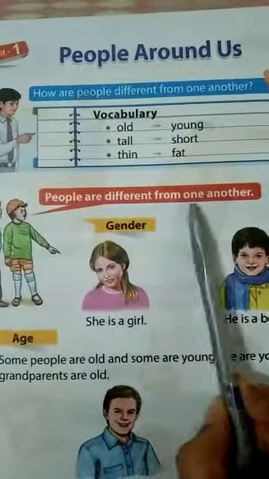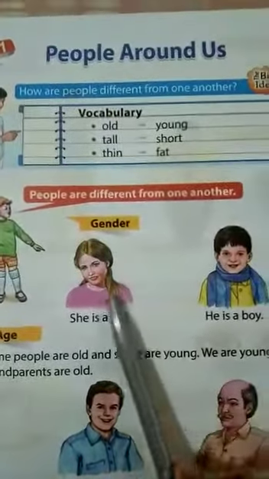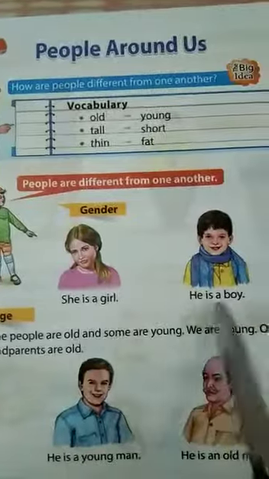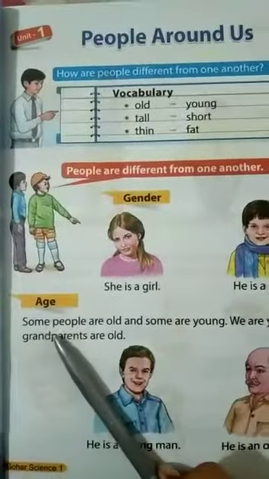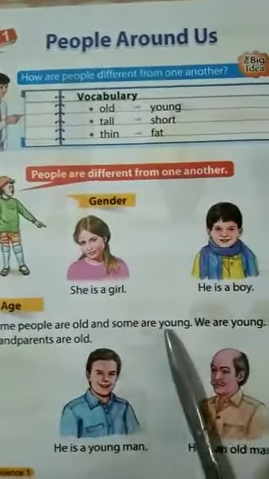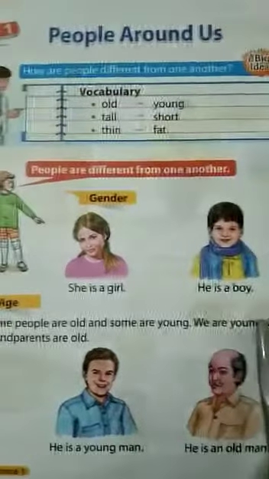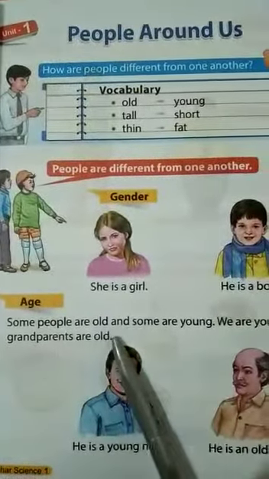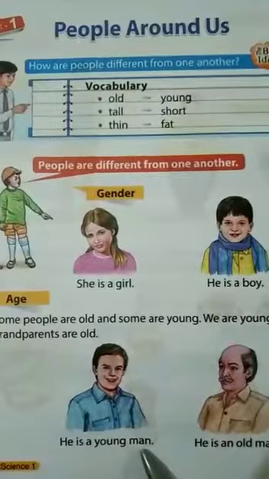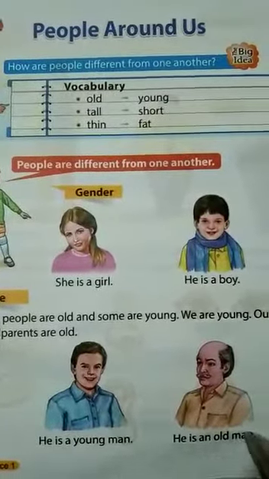People are different from one another. Gender: she is a girl, he is a boy. Age: some people are old and some are young. We are young. Our grandparents are old. He is a young man, he is an old man.